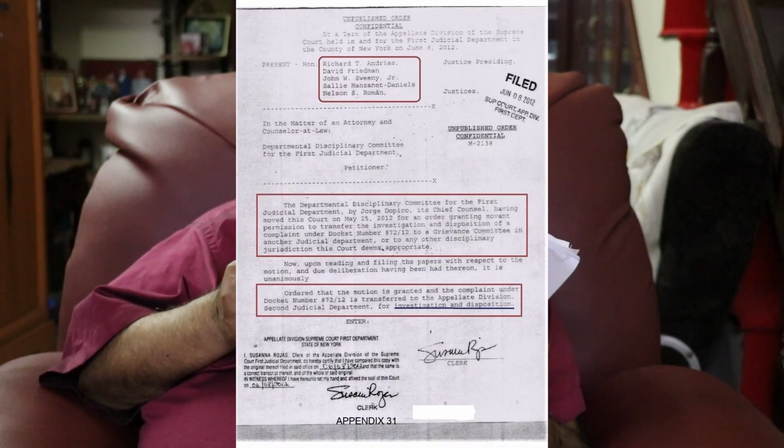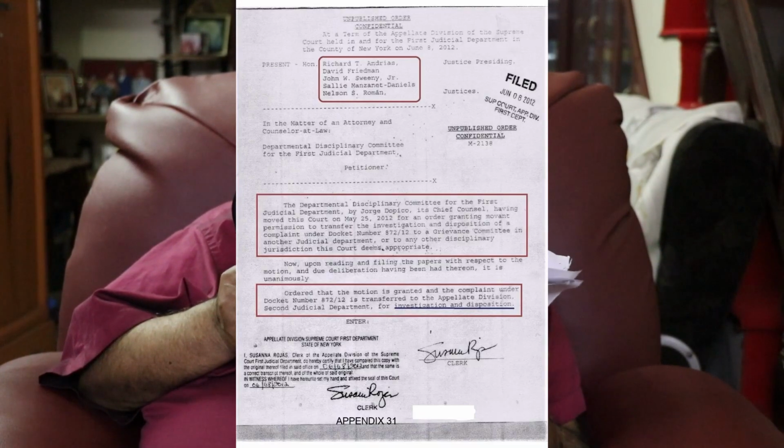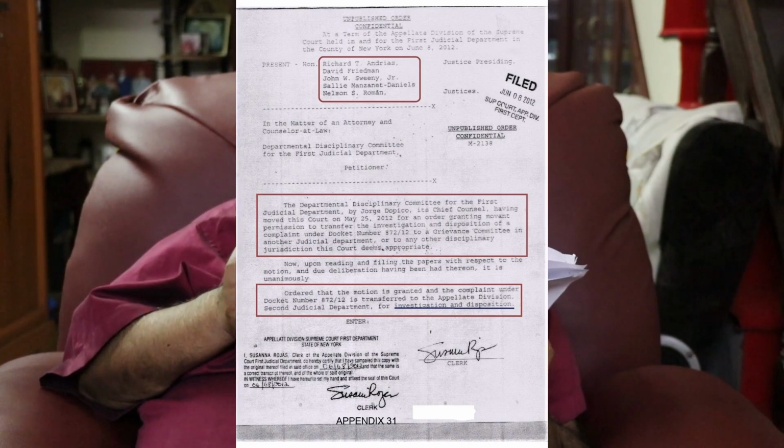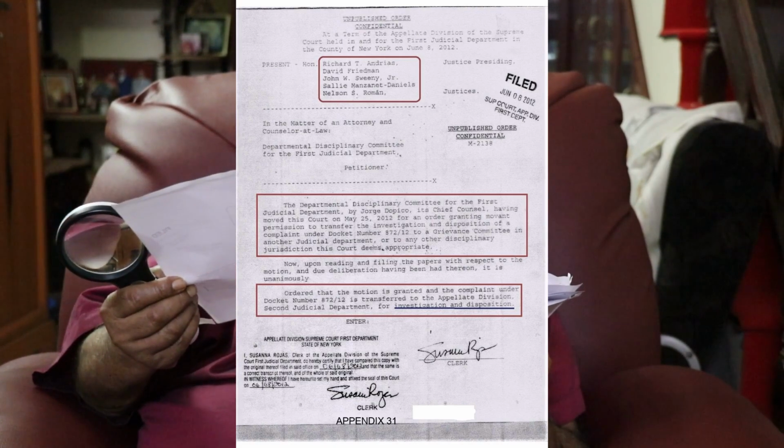In this letter, this directed the court to refer the matter to the Brooklyn office. Okay? See, they're afraid of the chairman of the disciplinary committee going to jail. Okay? Big boys, they can always find a loophole.